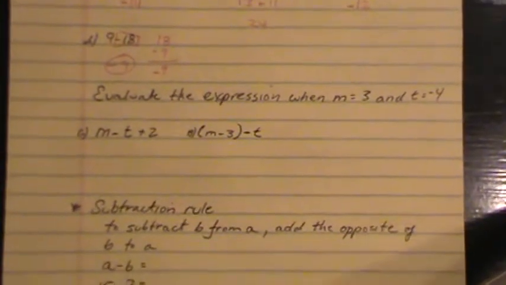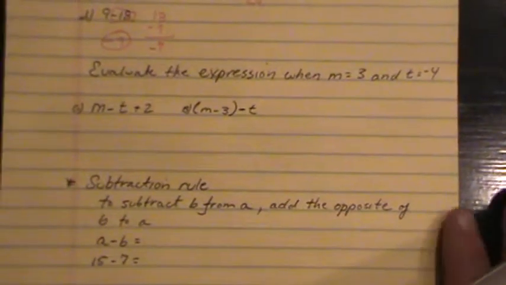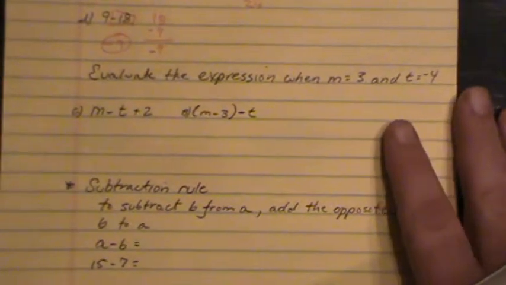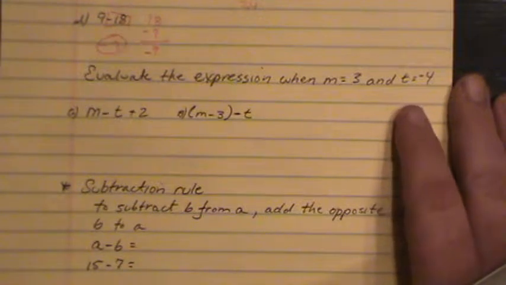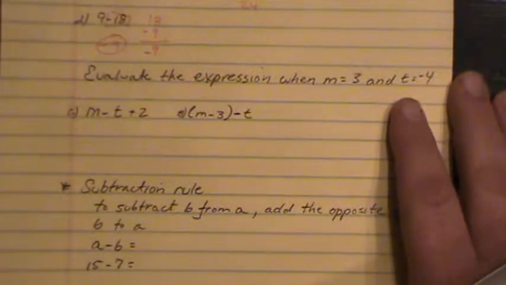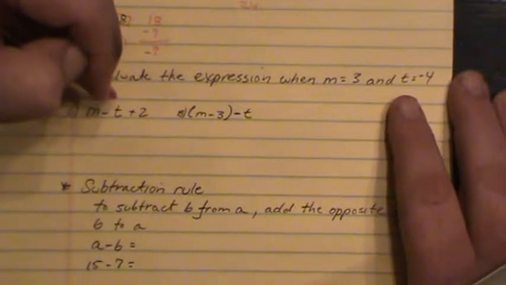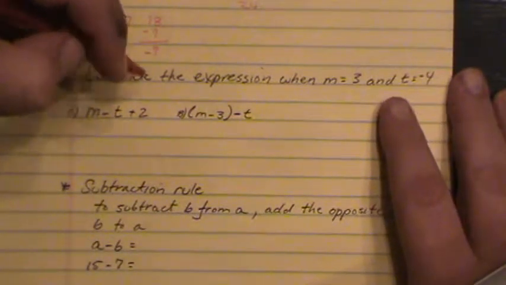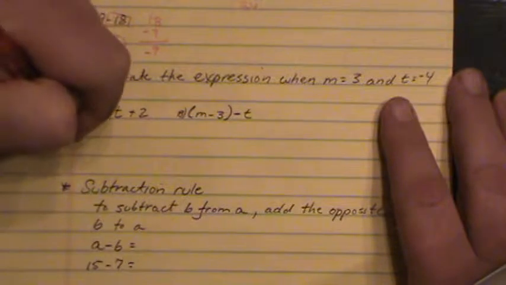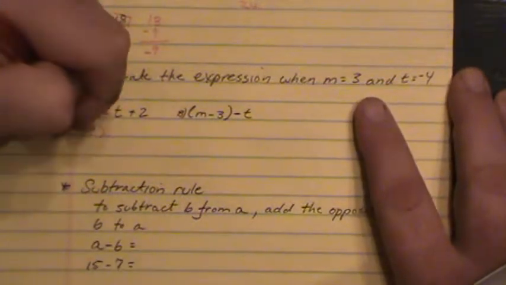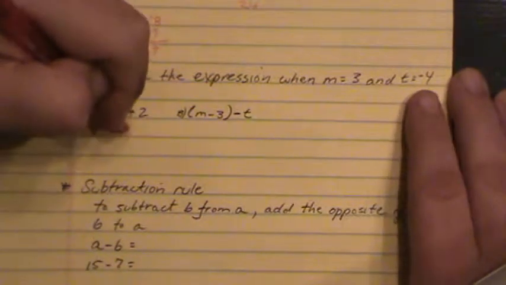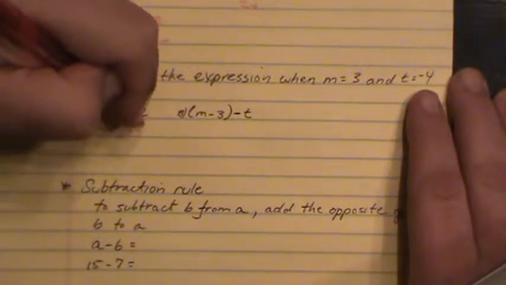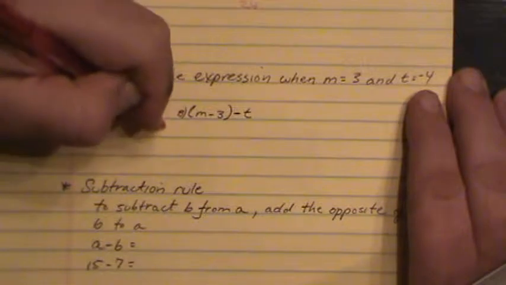You also may be asked to evaluate expressions in the same situation where you're plugging it in. If you look at this expression, they're telling you M is 3 and T is -4. So I'm going to plug those in. Remember, when you're plugging in, use parentheses to offset so you know what you're looking at. So I have M. So what was M? It was 3 minus T, put it in parentheses, -4 plus 2.